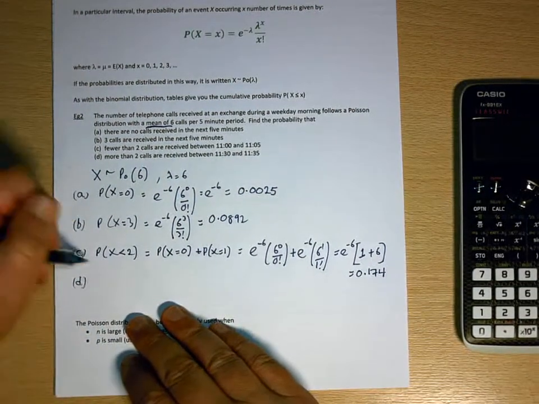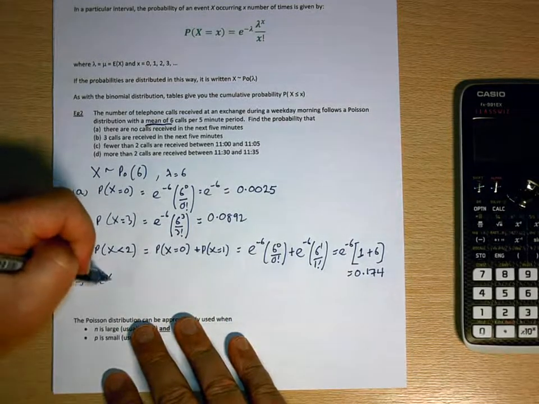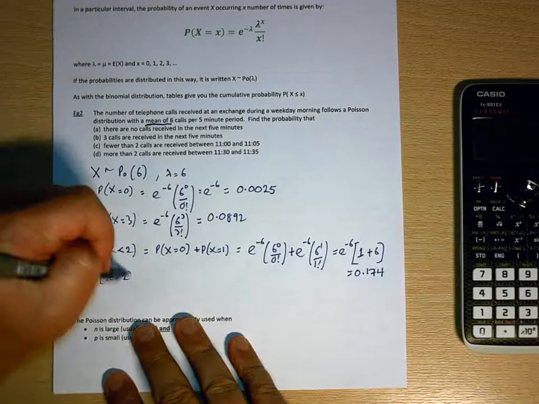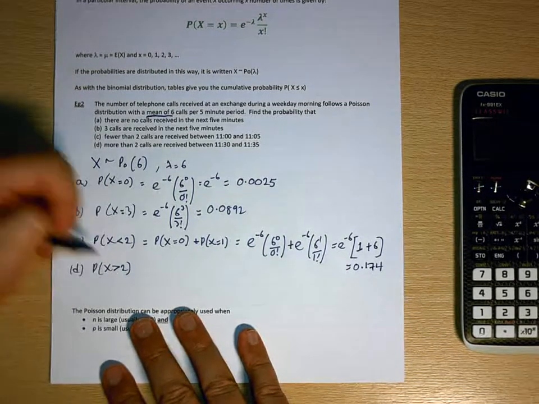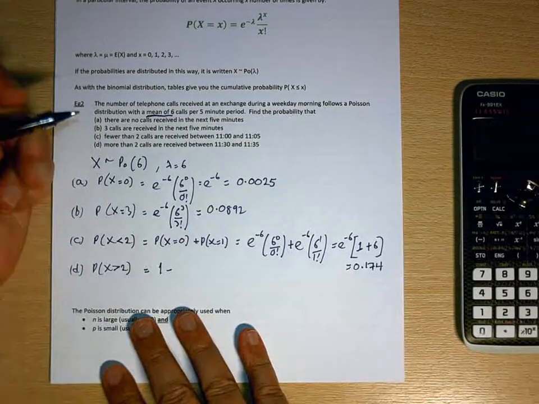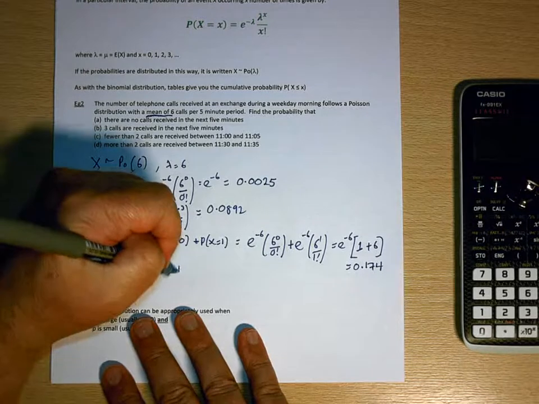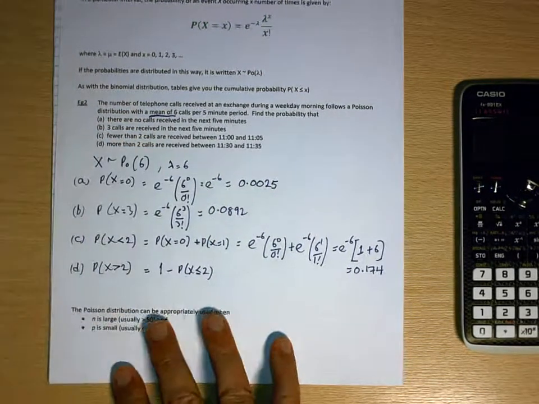Part D, so we haven't used any tables yet. So in this one, probability X is more than, so that is not inclusive. Probability of X being greater than 2 would be the difference between complete probability 1 and X being less than or equal to 2.